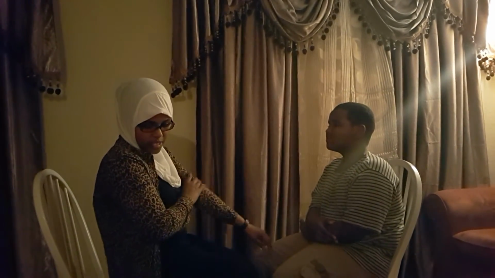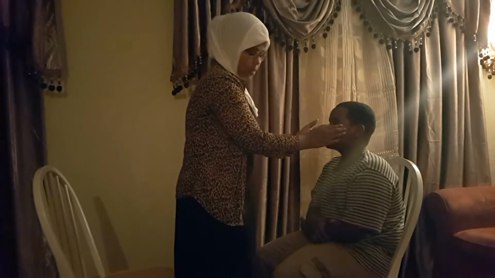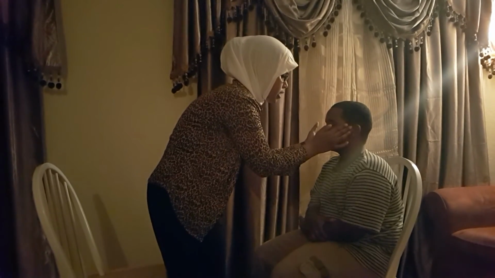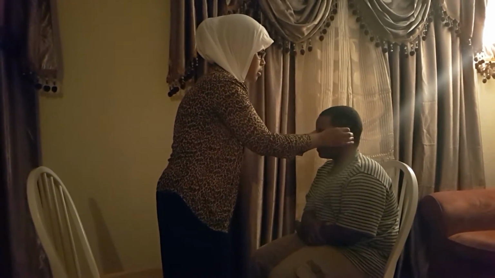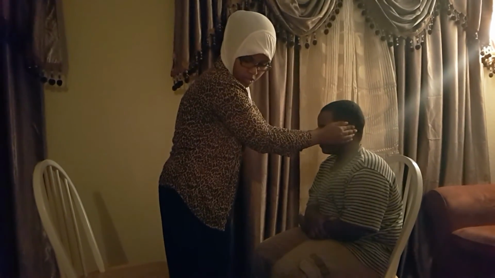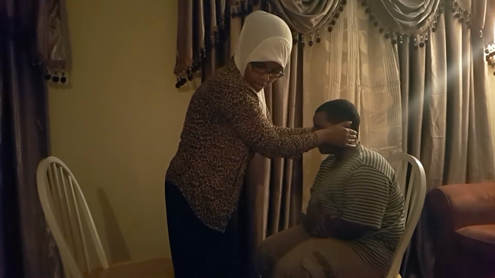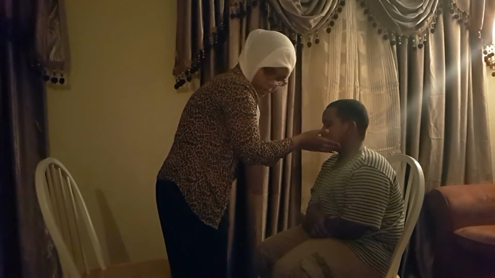Okay. So we have the preauricular right here. Okay. I'm feeling that for any tenderness. Postauricular. And then occipital. Alright. And then submental. Submandibular.